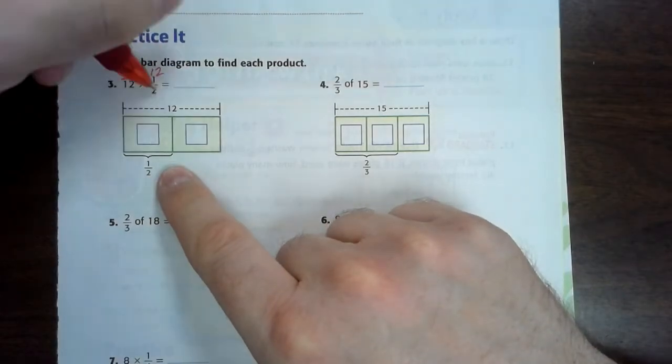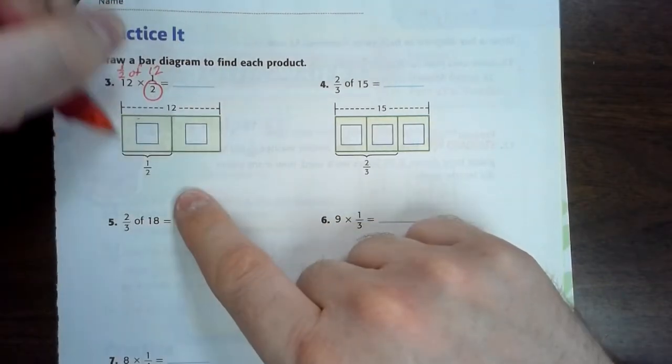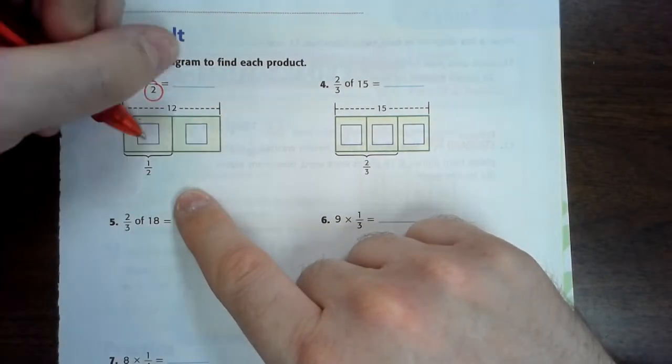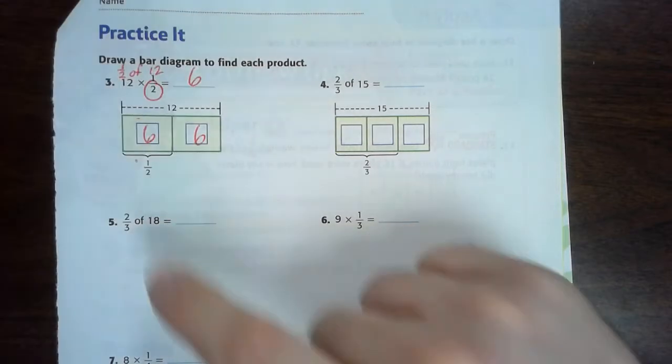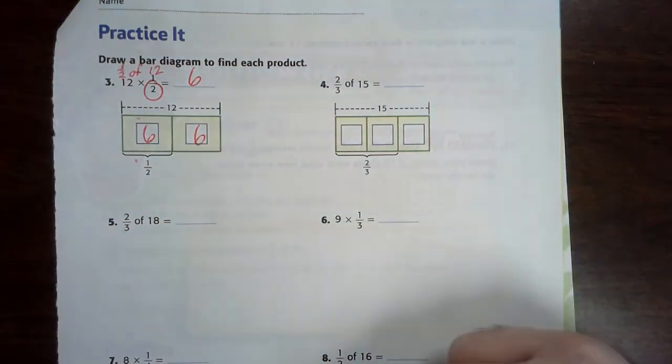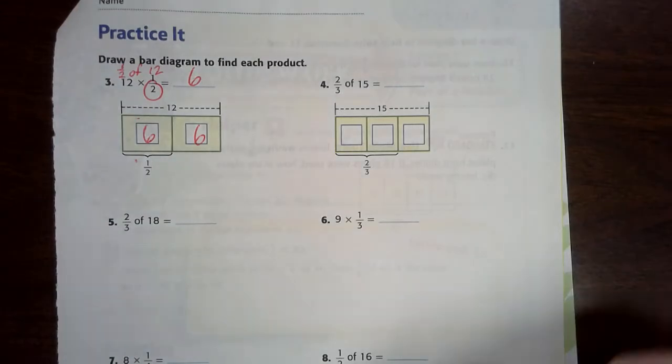So we're going to take 12 and divide it into 2 spots, and they've done that right there. So you're going to say, well, this equals 6 and 6. So 1/2 of it is 6. Pretty easy.